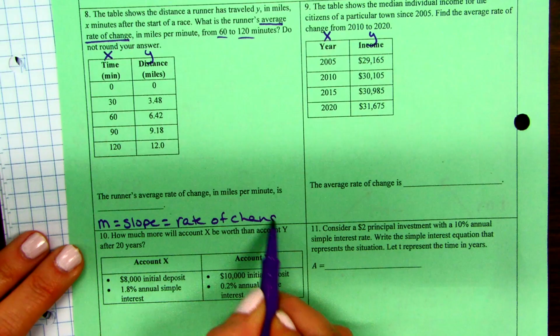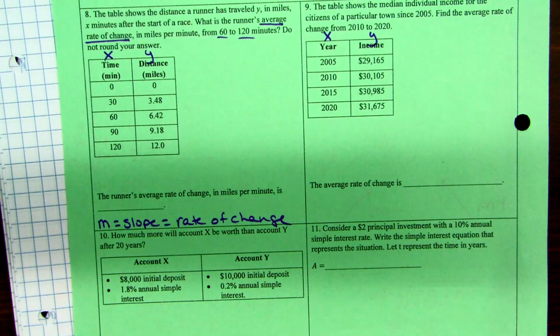They all three are interchangeable. You can call them any of them. I left off the word average for rate of change. You could add it on if you wanted to, but rate of change or average rate of change, slope, m. All of those things mean the same thing. And we have a formula for it.